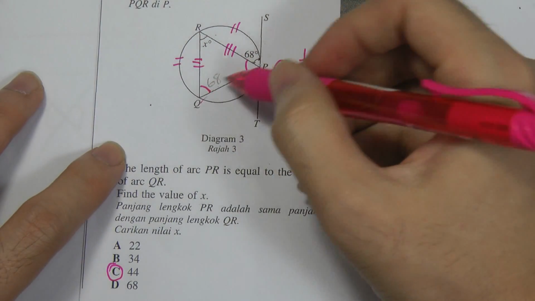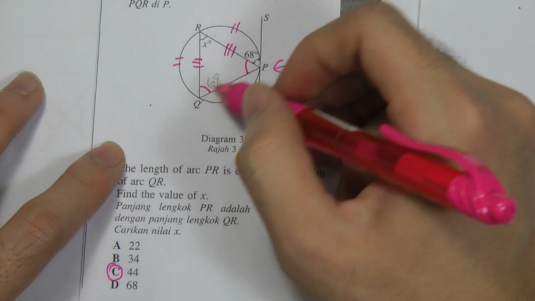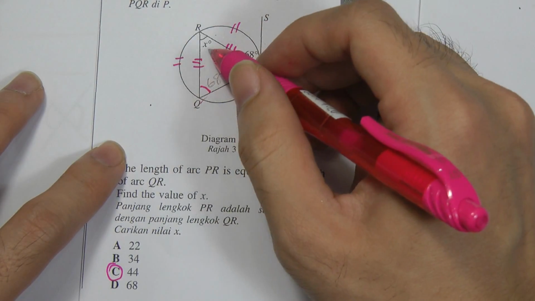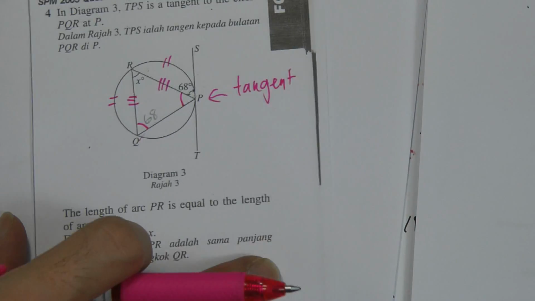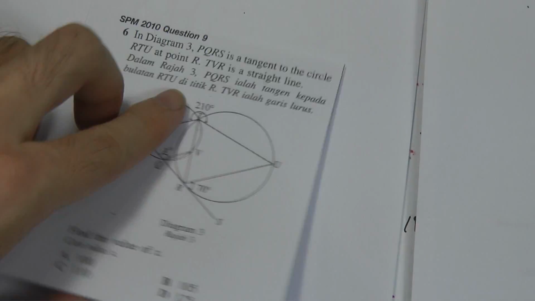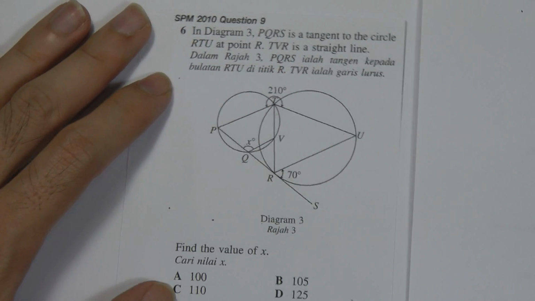Because if this is 68, this is 68, because these two are the same angle. This is an isosceles triangle, so this one will be 44. Okay? Then maybe we see the last one, the more confusing one. Have a look at this one.